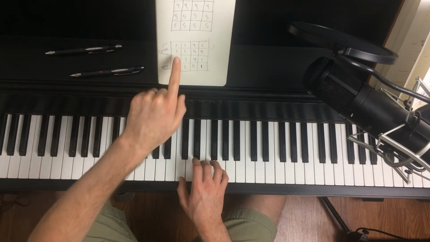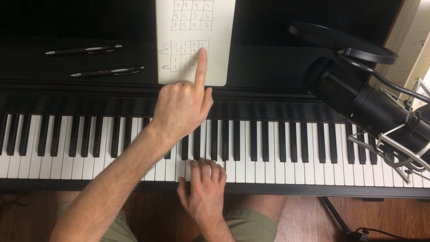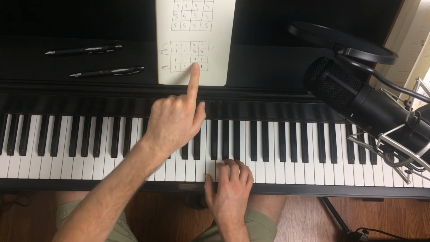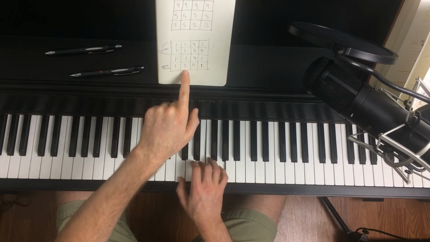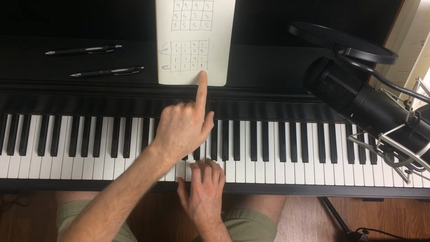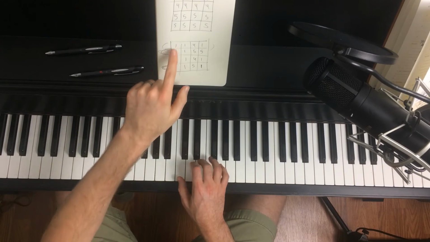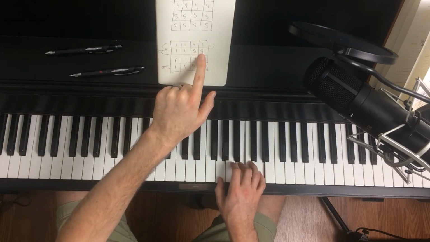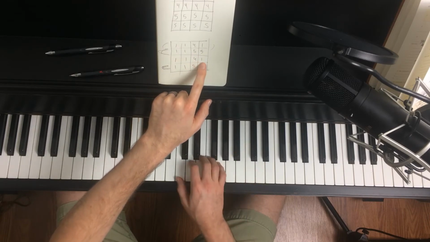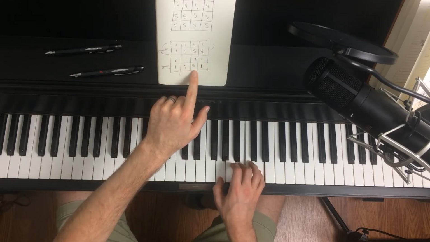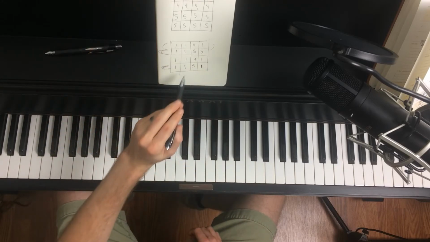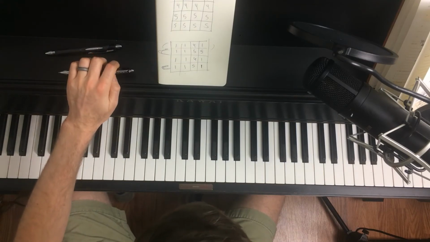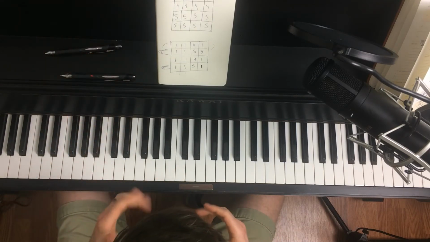Here we go. 1, 1, 4, 1. There we go. Let's do it again. That seems a little bit weird because you're going up from 1 to 5 and then right back down again, but it serves the point of explaining about 1 being at the end of the song.